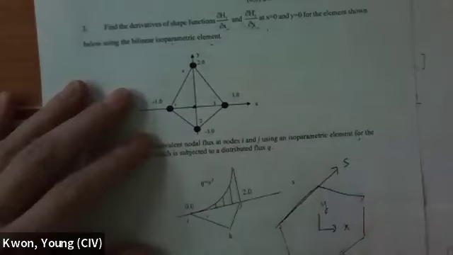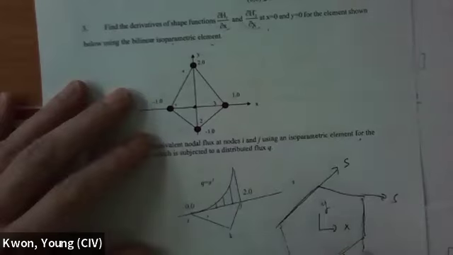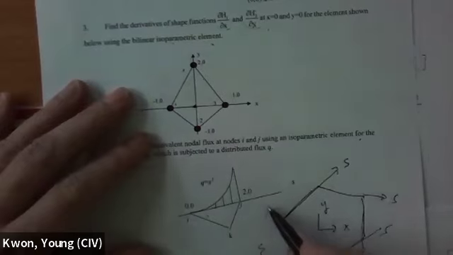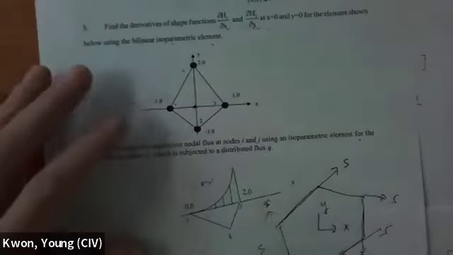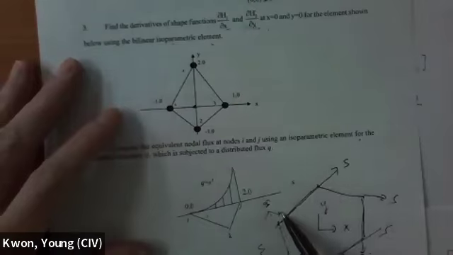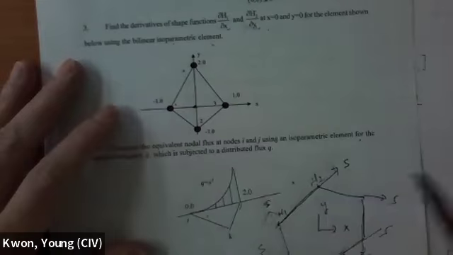So let's say s. You can do whatever you want, just use the new s itself. This is going to be a dummy coordinate, so it doesn't matter. Then you have shape functions, for example h1 and h2 in terms of s, right?